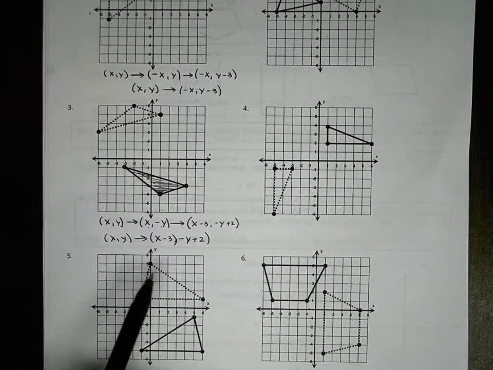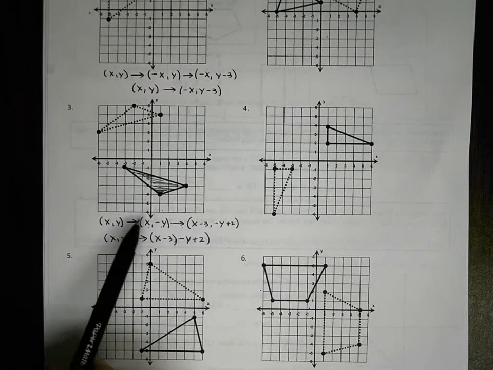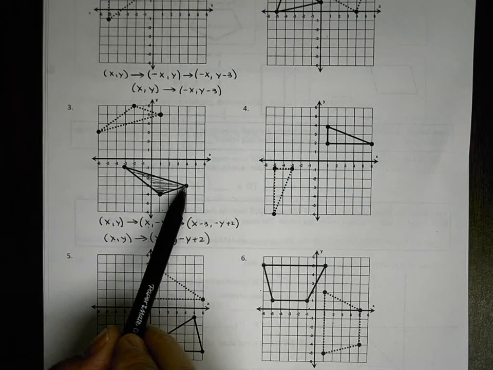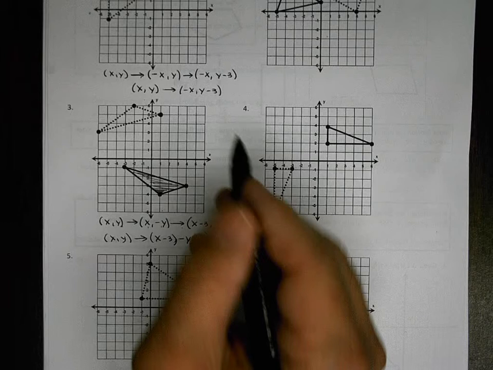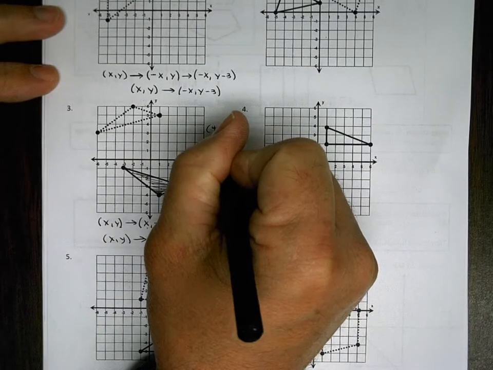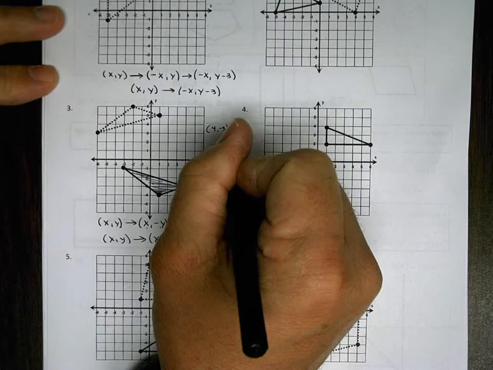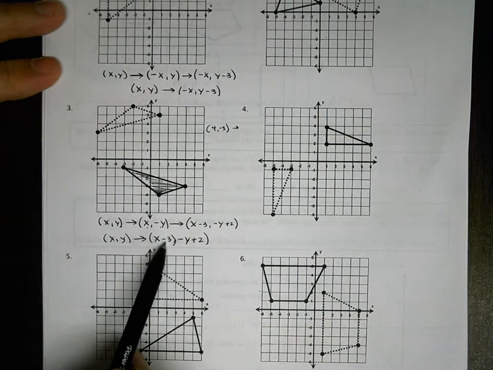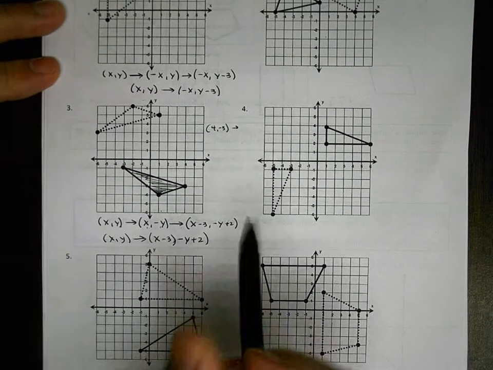Now here's the great thing. Let's take this point right here. It's at 4, negative 3. And let's just see what happens. 4, negative 3. And if we apply the rule, so 4 minus 3 is 1.